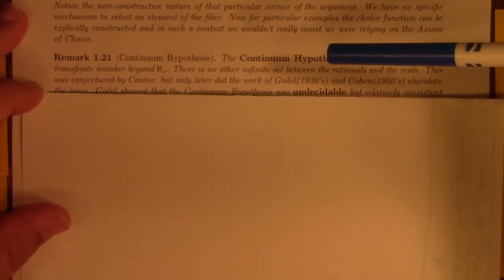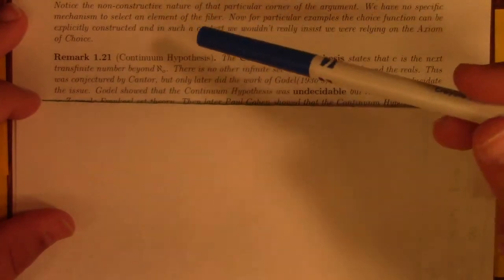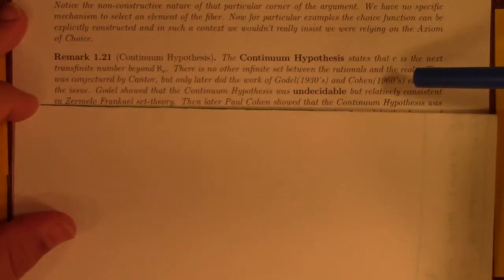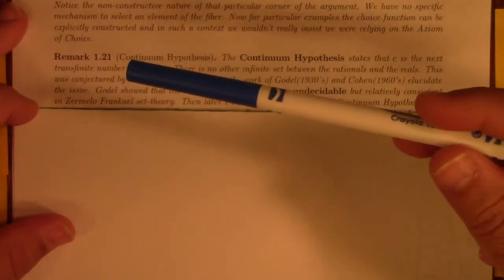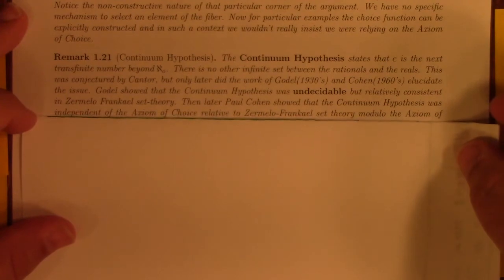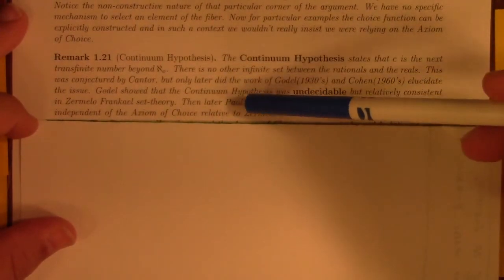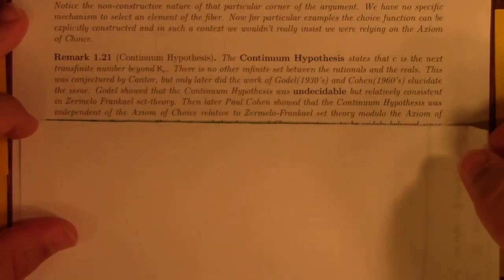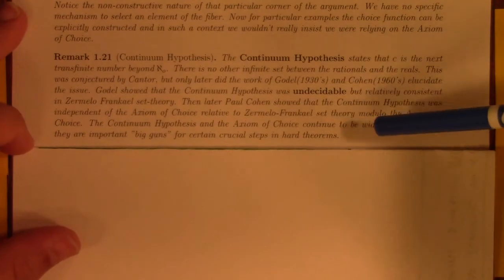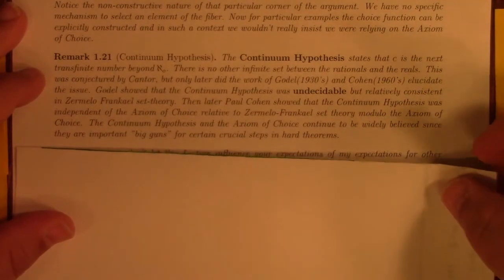But only later did the work of Gödel and Cohen in the 1960s elucidate the issue. Gödel showed that the continuum hypothesis was relatively consistent in Zermelo-Fraenkel set theory. But then later, Paul Cohen showed that the continuum hypothesis was independent of Zermelo-Fraenkel set theory, modulo the axiom of choice. So the continuum hypothesis and the axiom of choice continue to be widely believed since they are important big guns for certain crucial steps in hard theorems.